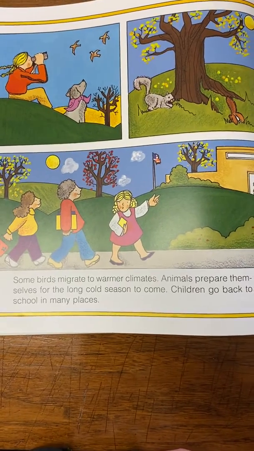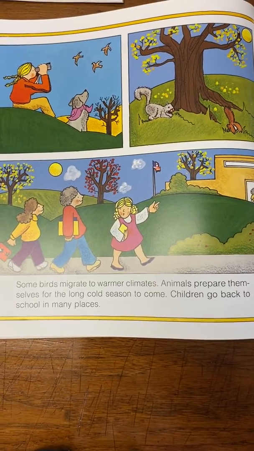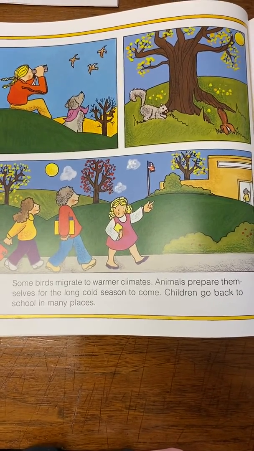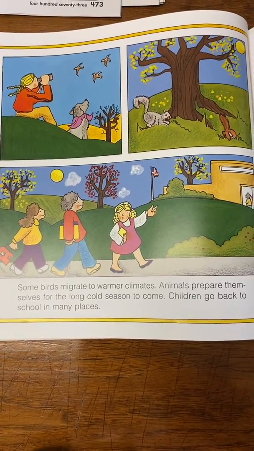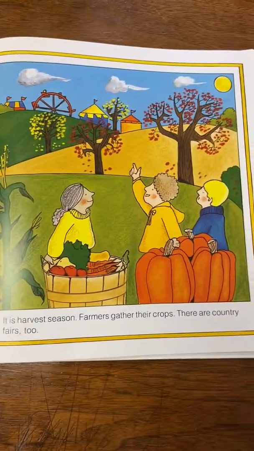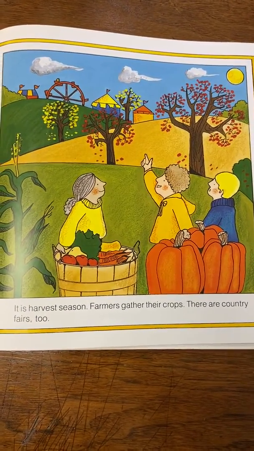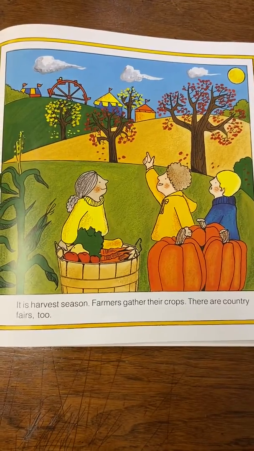Some birds migrate to warmer climates. Animals prepare themselves for a long, cold season to come. Children go back to school in many places. It is harvest season. Farmers gather their crops. There are country fairs too.